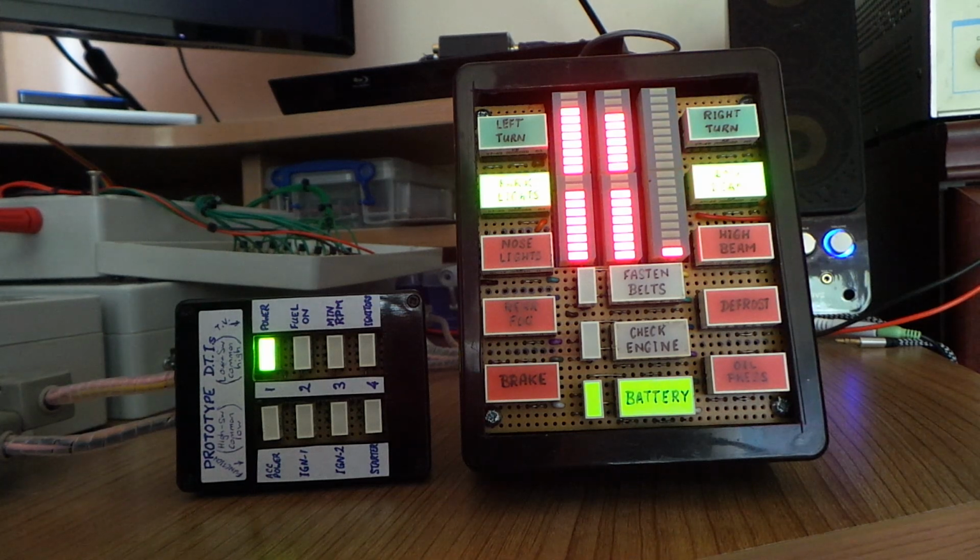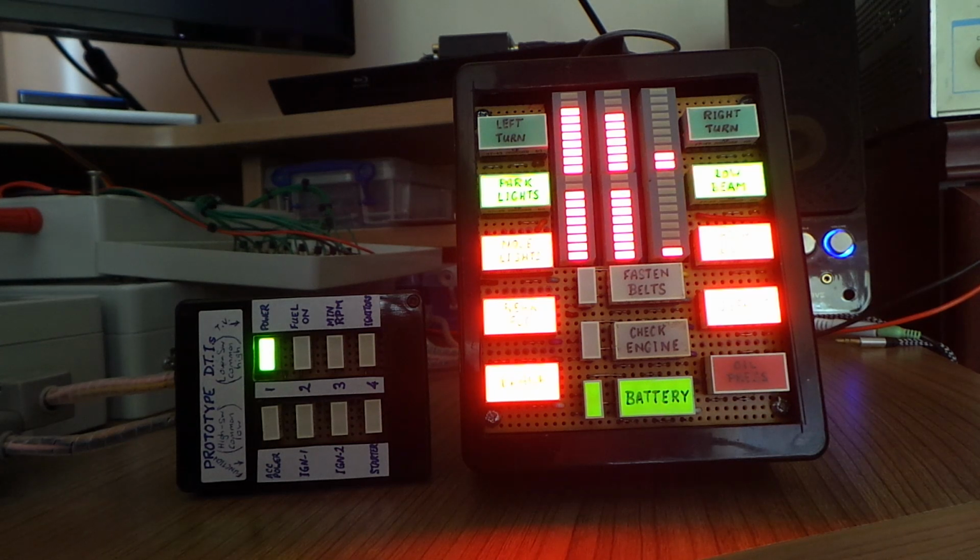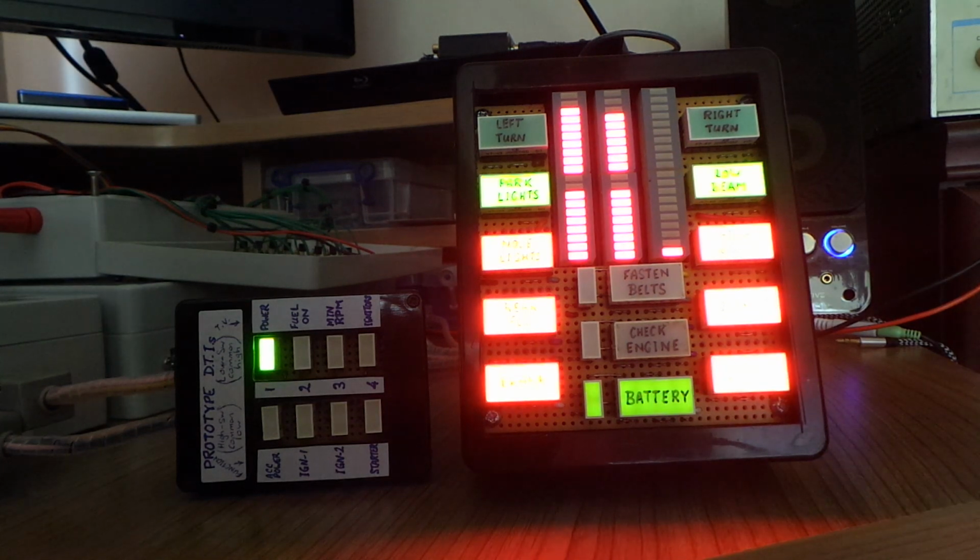Nose lights are there, high beam lights there, rear fog lights there, rear window defroster, brake input, which is also the pursuit input when you're in normal auto pursuit mode, and the oil pressure input, which is the normal input if you have NAP function selected, check engine input, and the fasten belts input.